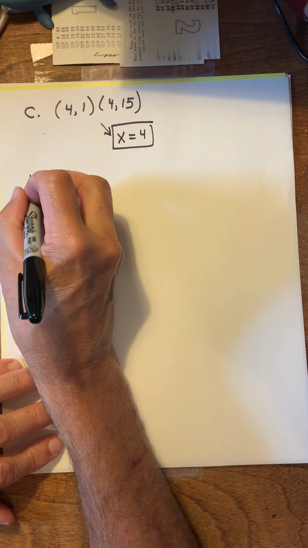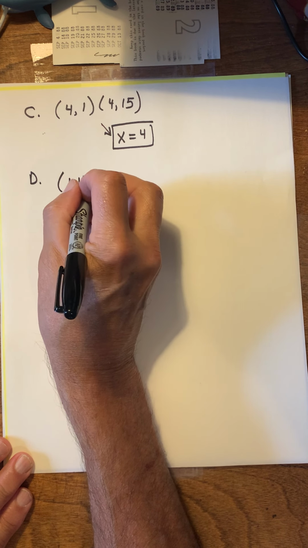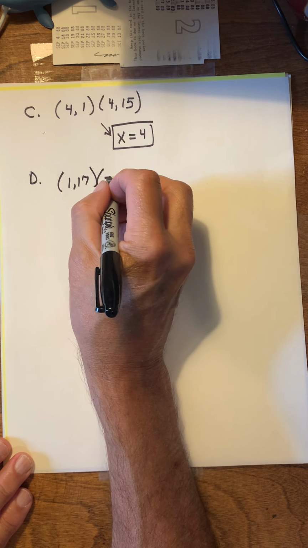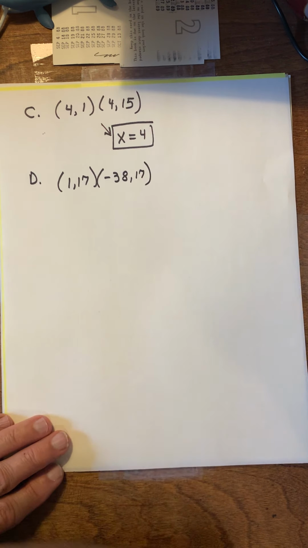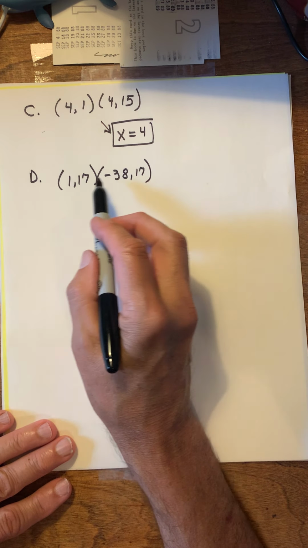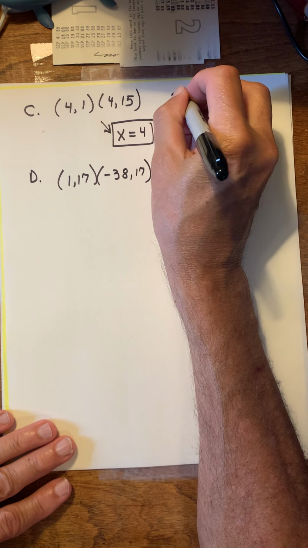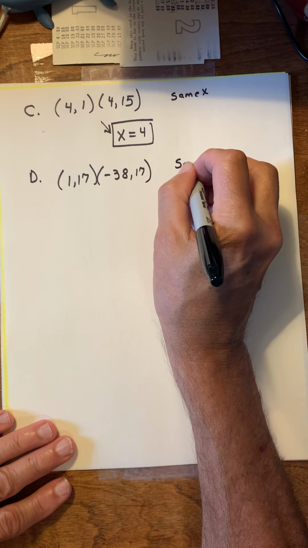Look at this guy. Notice anything significant about these 2 points? Yeah, they got the same y. These guys have the same x. These guys have the same y.